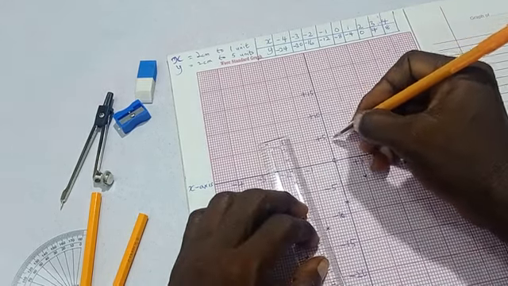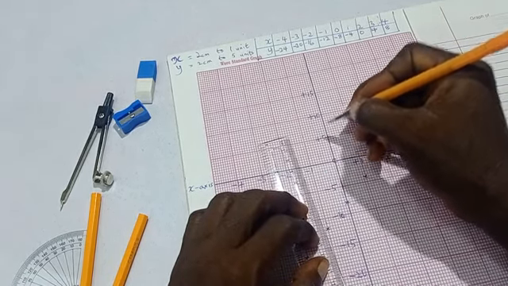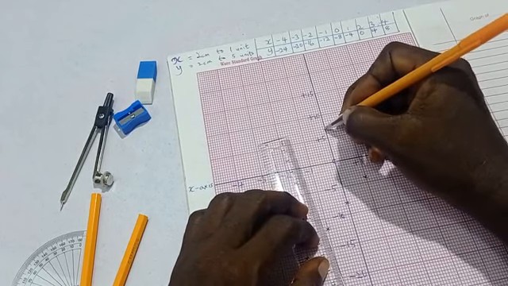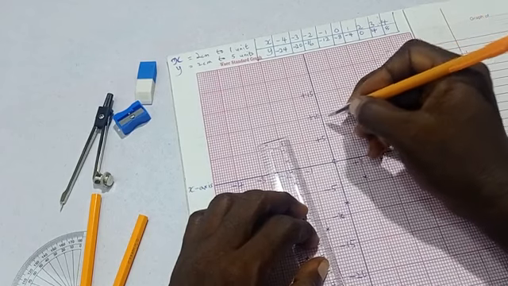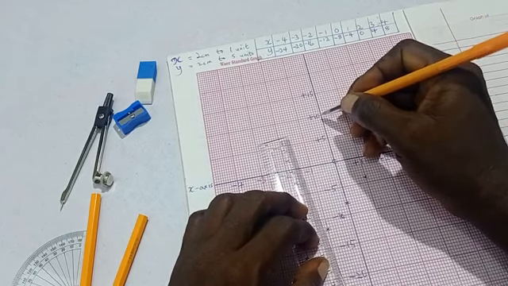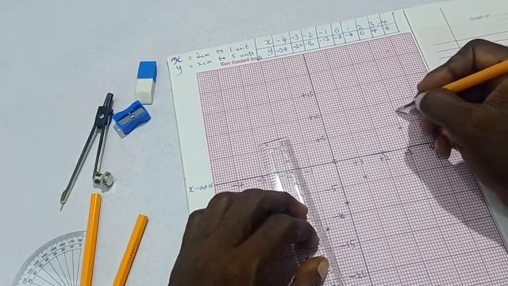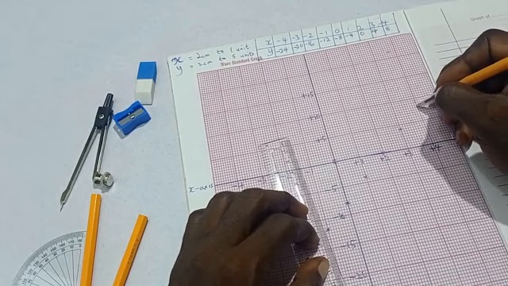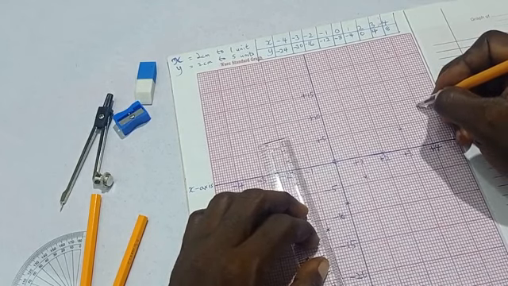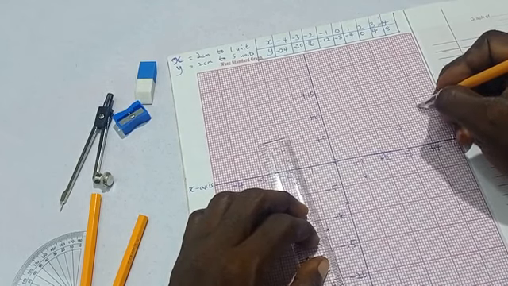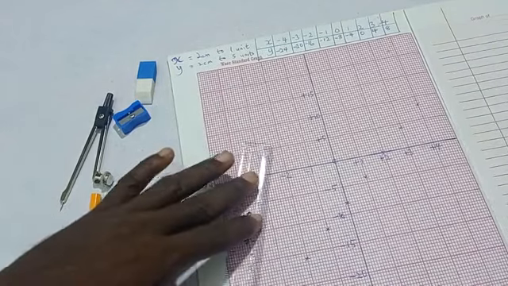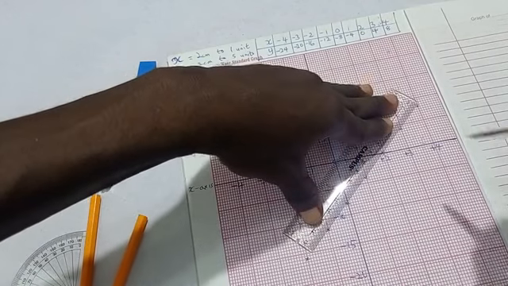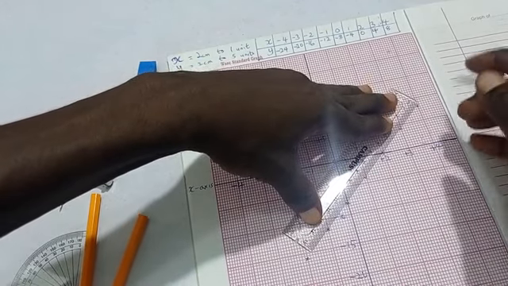If you consider it, this is 5. Go on. 6, 7, and 8. That means 4 holes before the 10. 4 holes before the 10. That's where you will pick for the 4. That is this place. Okay, that is the 8. Mark it. After you have marked it, rule it. Join them together, and please do a neat job.